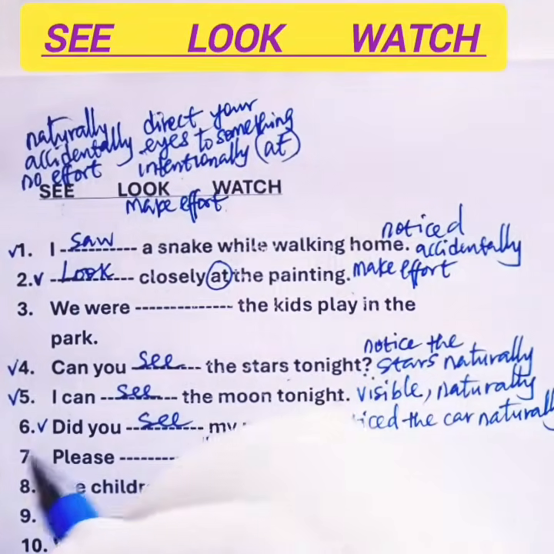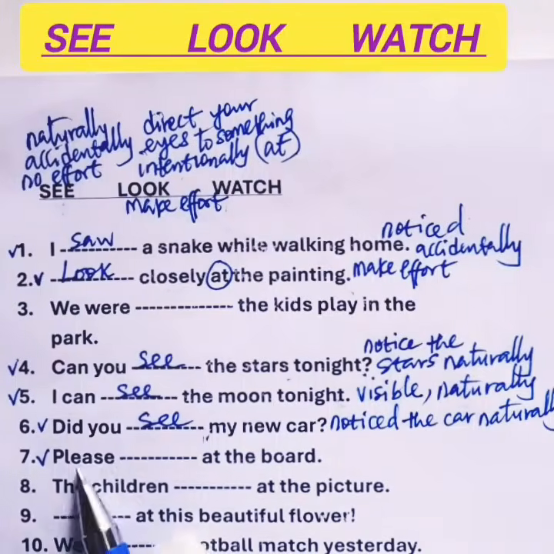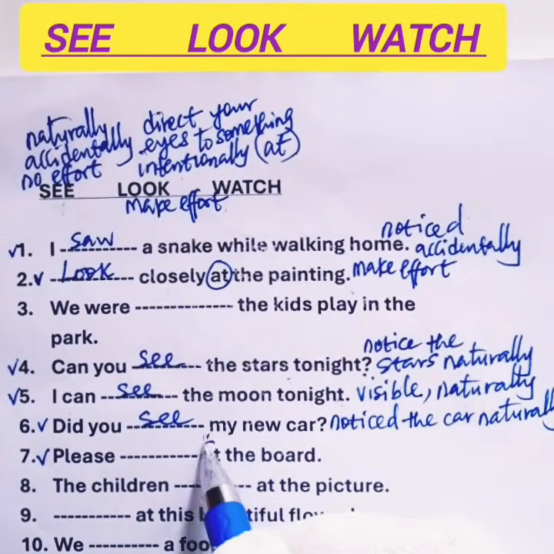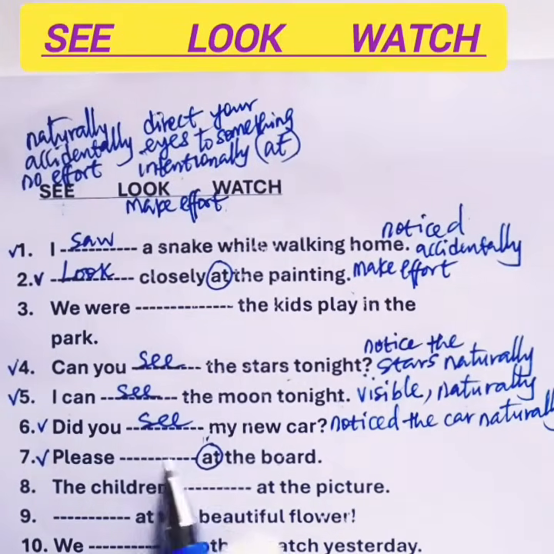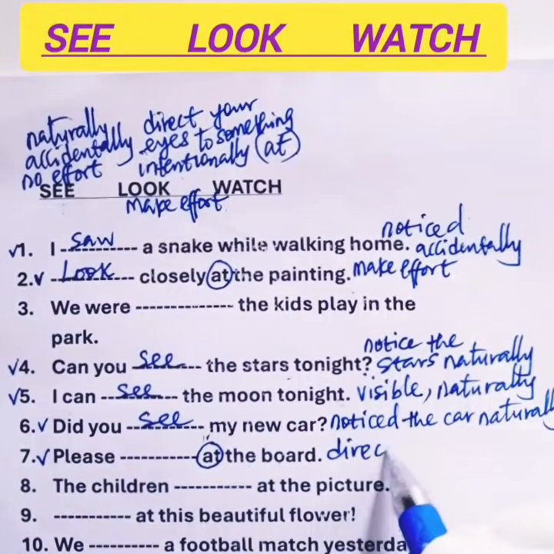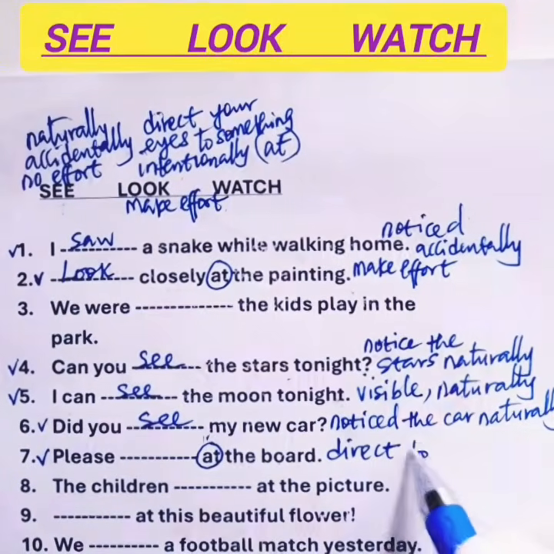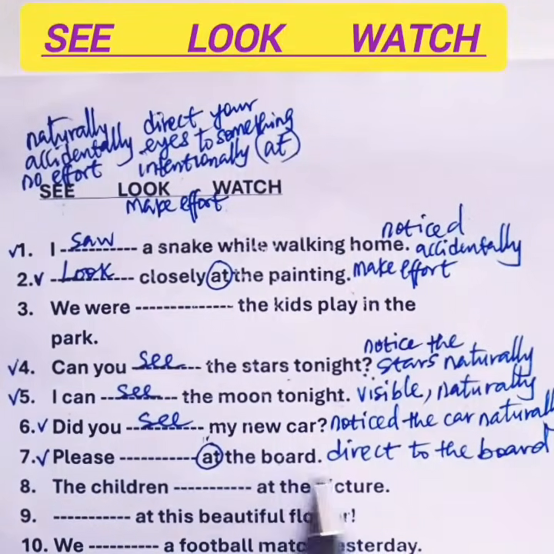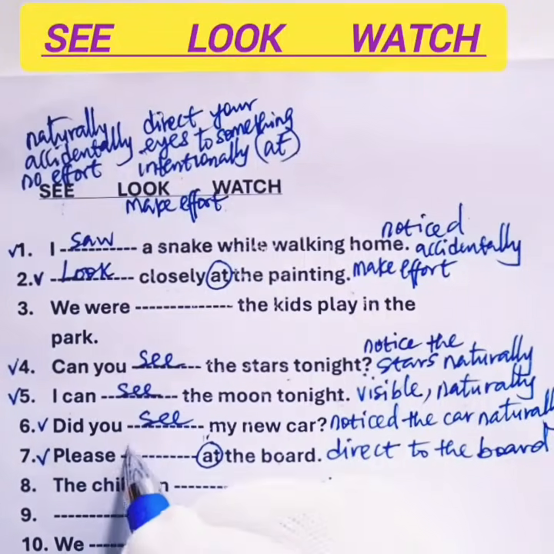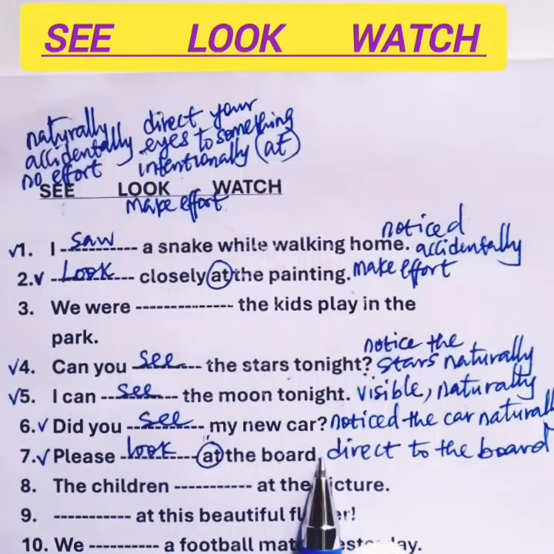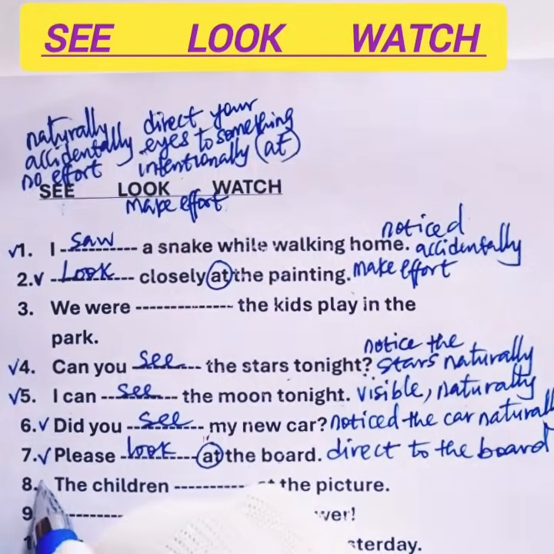Our next example is number 7. Please blank at the board. You can see we have at here. Also, the sentence suggests that you need to direct your eyes to the board. So if it requires directing the eyes, look is correct. Please look at the board.